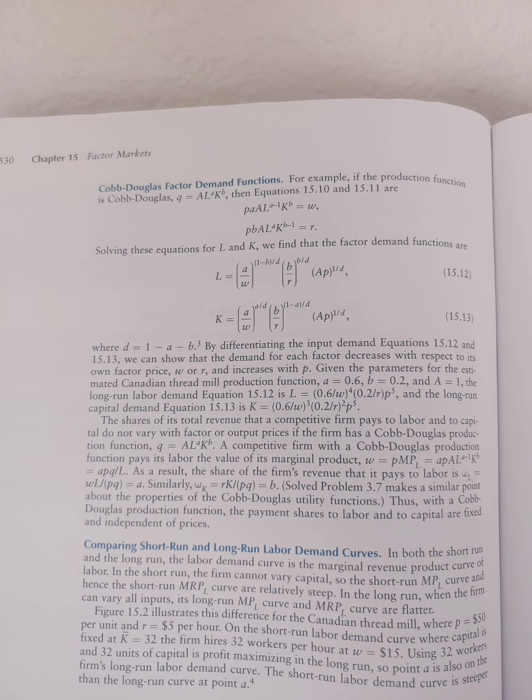Footnote 3 reads: if the Cobb-Douglas production function has constant returns to scale, D equals 0, then equations 15.12 and 15.13 are not helpful. The problem with constant returns to scale is that a competitive firm does not care how much it produces and hence how many inputs it uses, as long as the market price and input prices are consistent with zero profit.